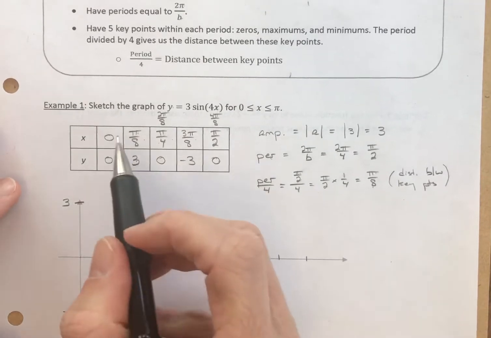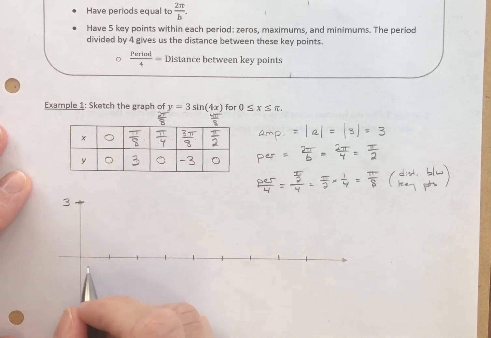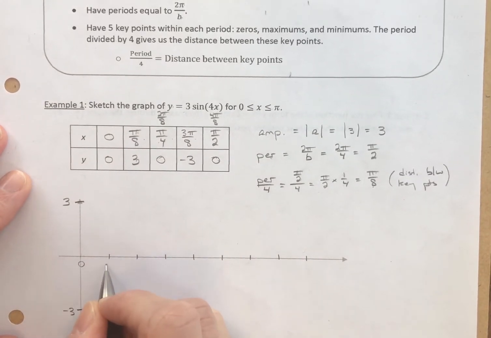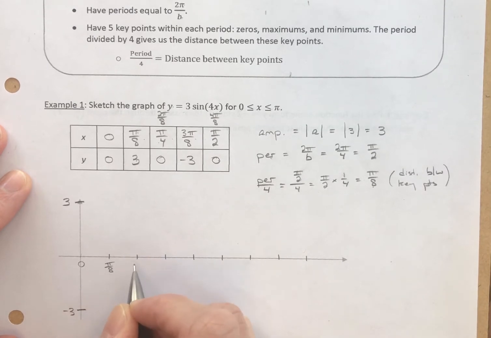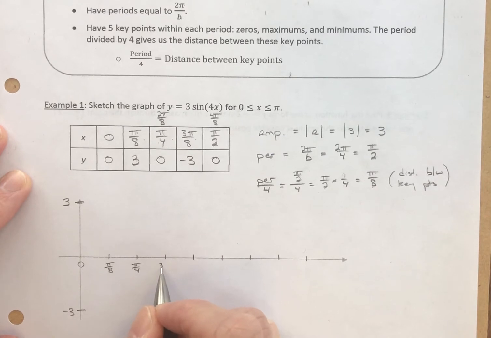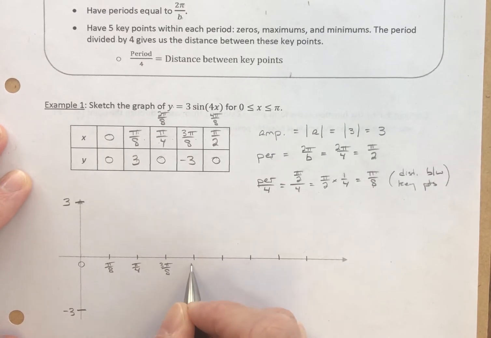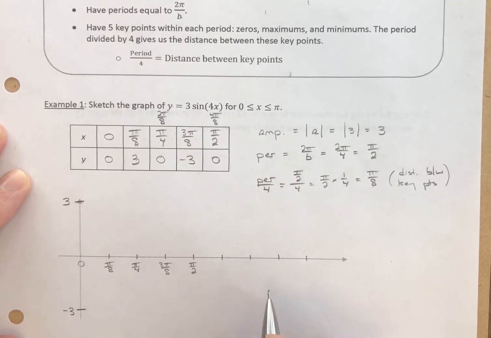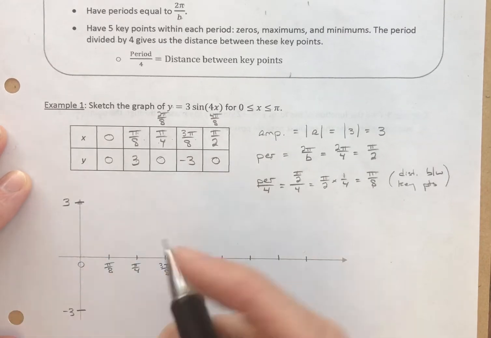Okay, so let's start. This will be 0, obviously. This will be pi over 8. This will be pi over 4, which is 2 pi over 8. 3 pi over 8, 4 pi over 8. That's 1 full period. Let's do that first.